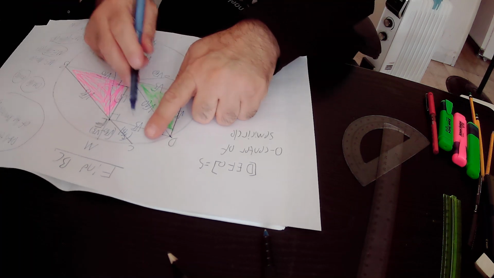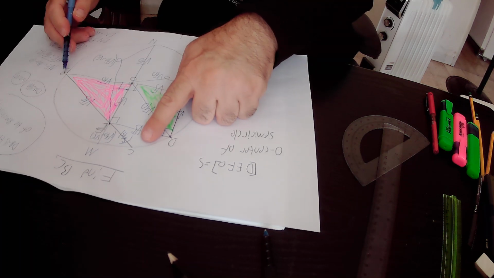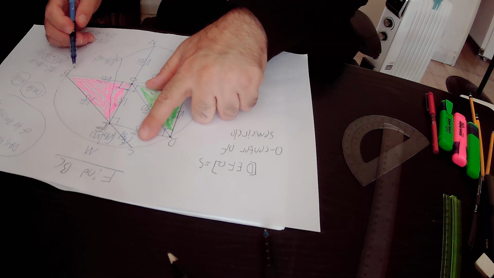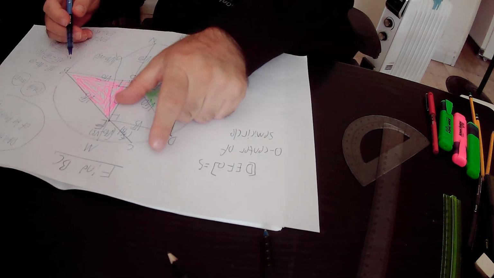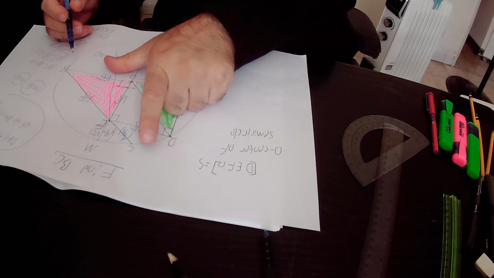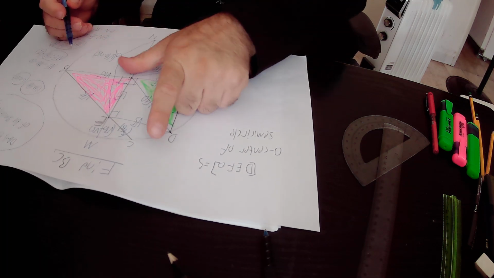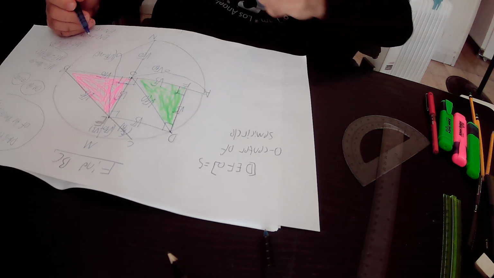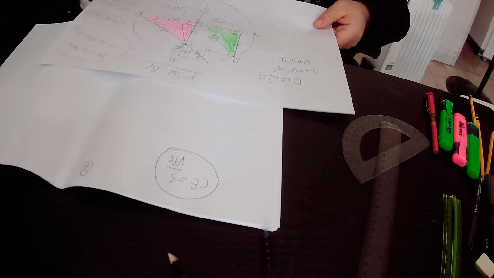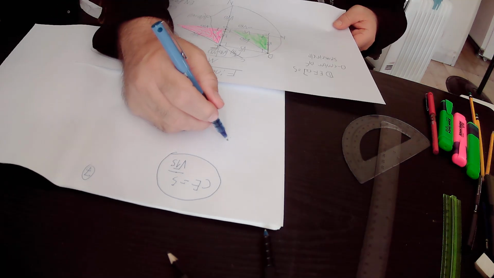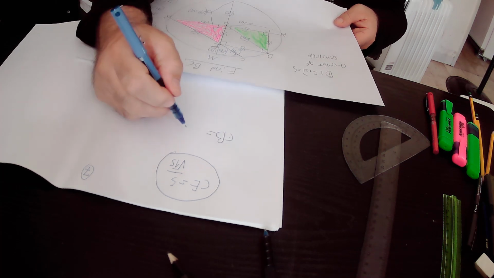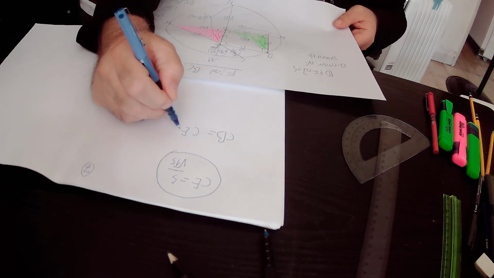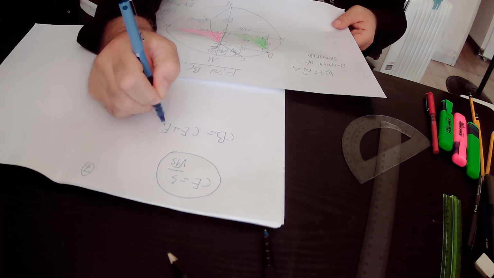We are looking for the length of chord CB. It's very easy to see from the drawing that CB equals CE plus EB. I'll write it down. From the drawing it is very easy to see that CB, the chord that we are looking for, equals CE plus EB.